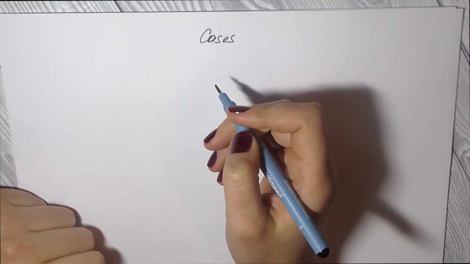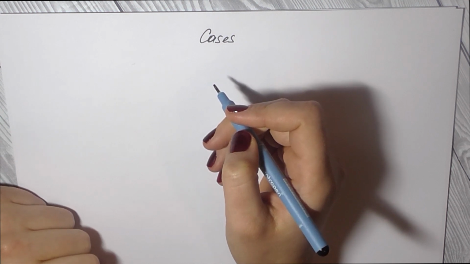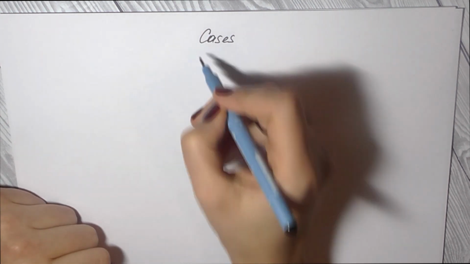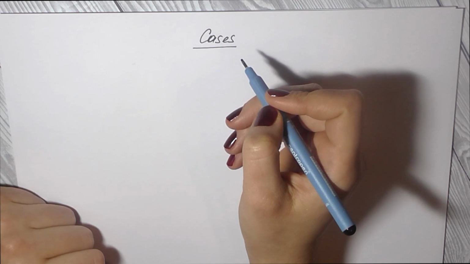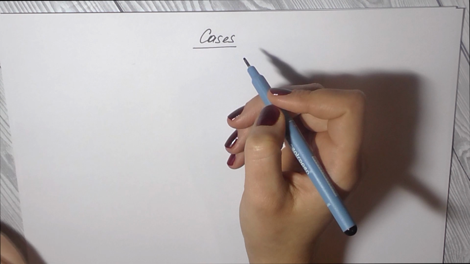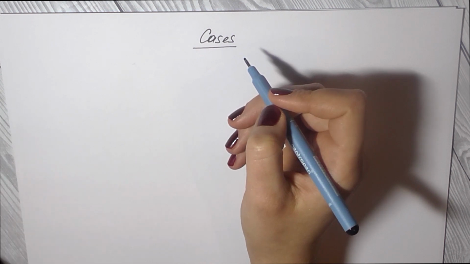Today we're going to talk about Russian cases. We will talk about what cases are, why we need them, and how they work in the sentence. So, cases. Cases is a very important structure in Russian because it shows what function this or that word performs in the sentence. But to understand it better, let's compare it with English.